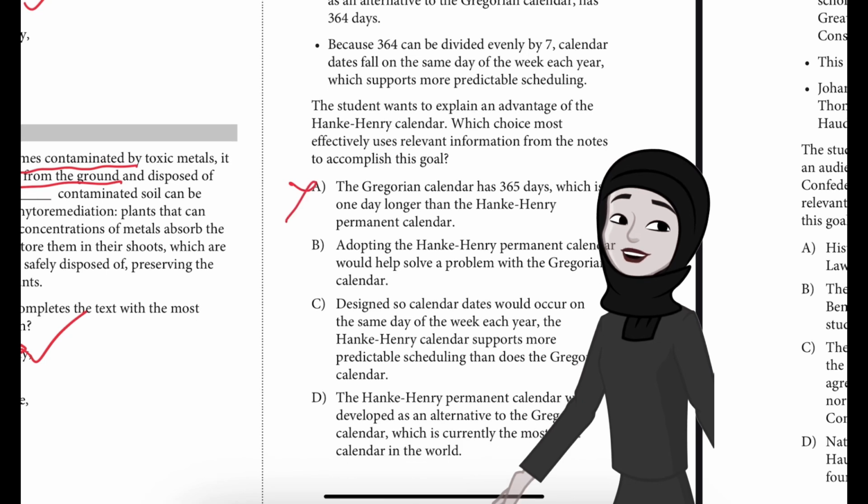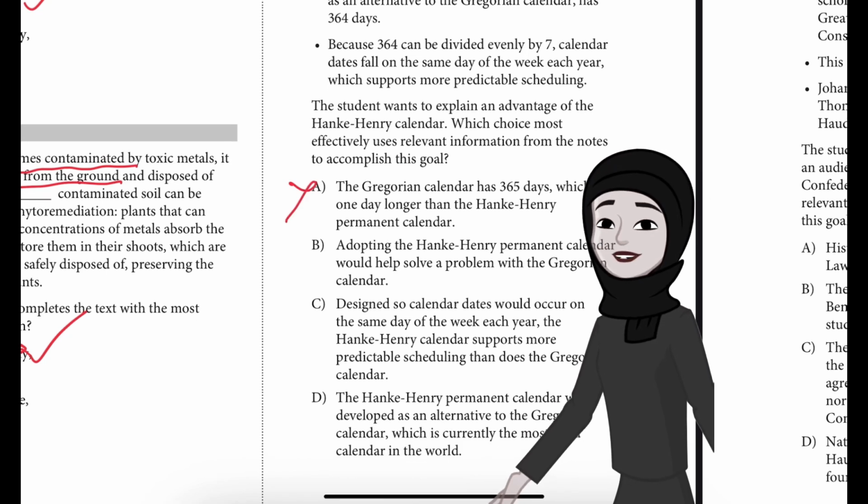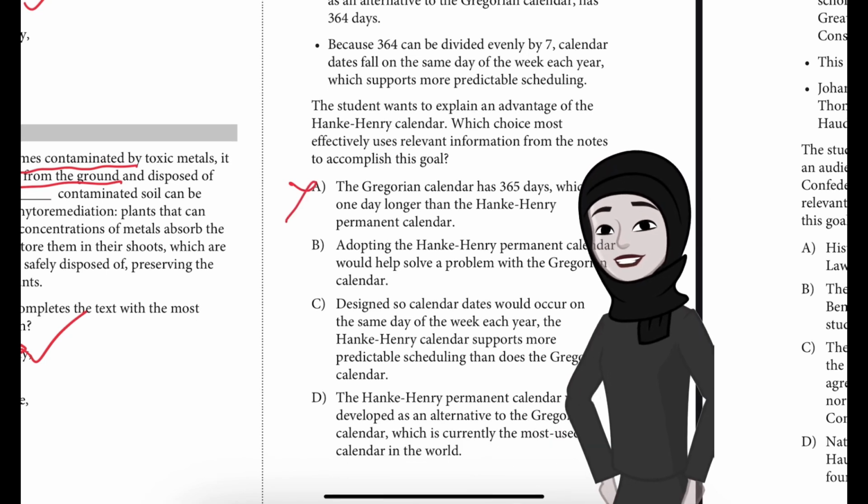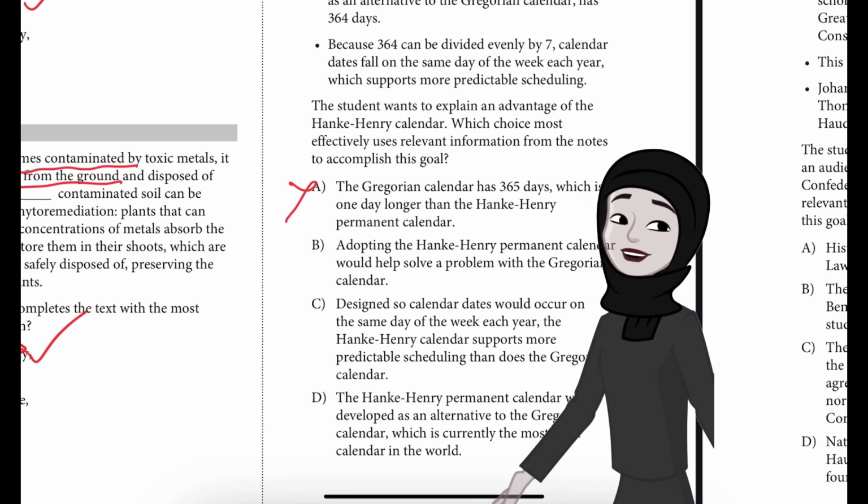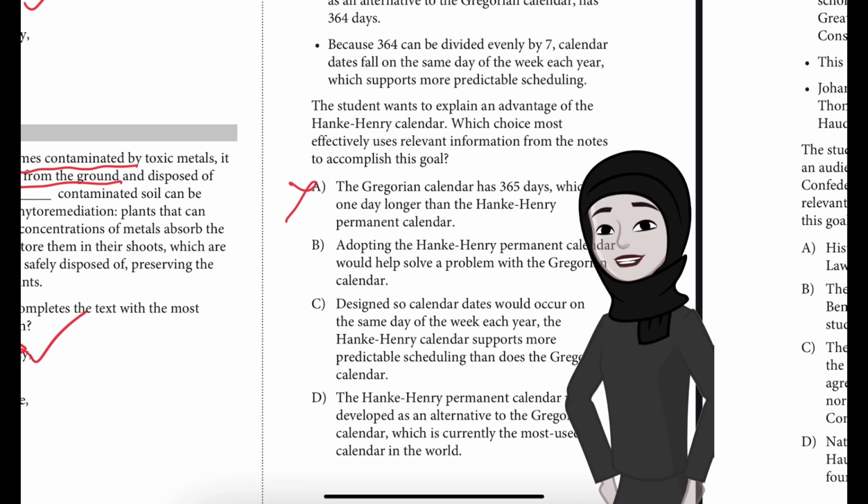Choice A, this one is not correct. The Gregorian calendar has 365 days, which is one day longer than the Hanke-Henry permanent calendar. So this sentence just compares the number of days in the Gregorian and Hanke-Henry calendars. It doesn't explain an advantage of the Hanke-Henry calendar. So obviously A is not correct.